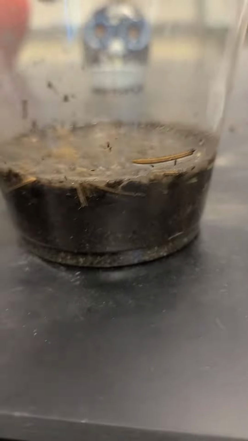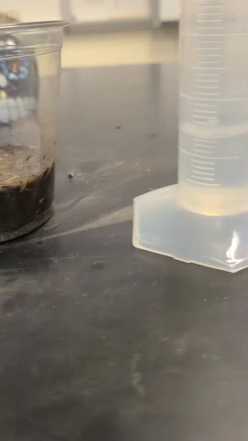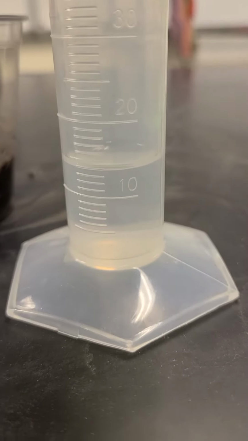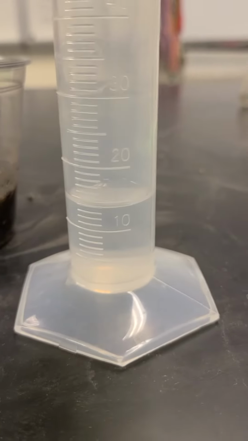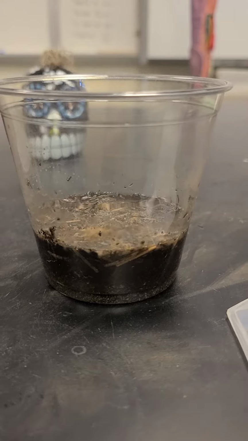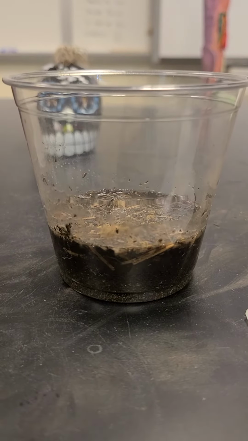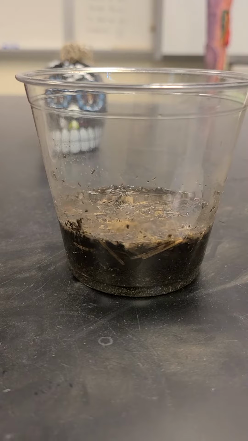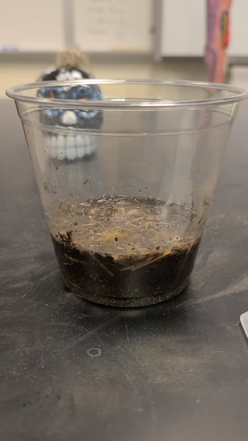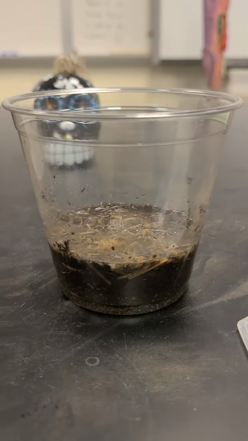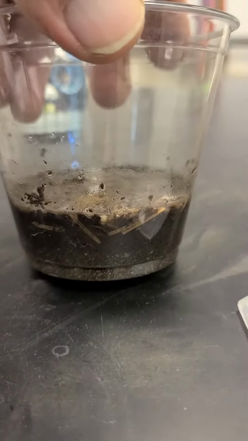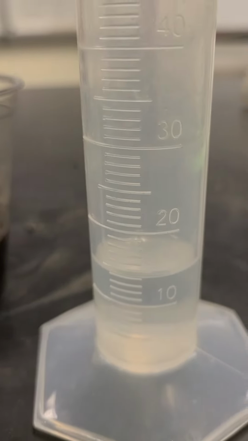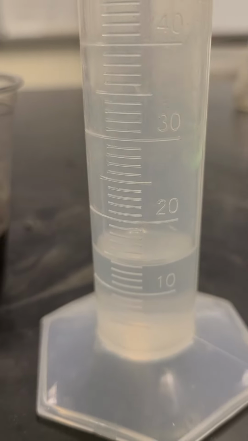So now, how much of that soil type did I use? How much of the water of the 50 milliliters did it absorb? I have 15 left, so that means I poured 35 milliliters off. So if I have 35 milliliters in here, I can figure out the porosity. It's a percentage based on what the available pore space was, 35 milliliters, over what I started with, 50. Let's look at that calculation.